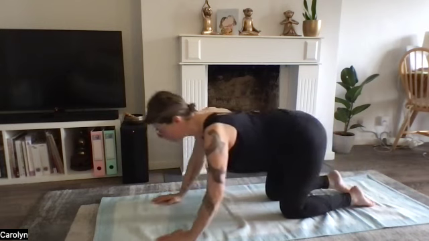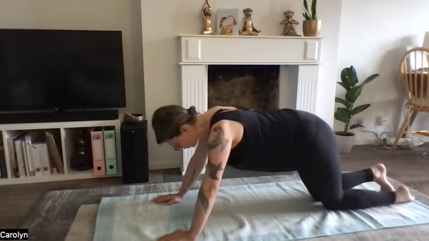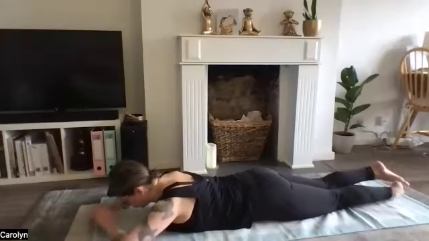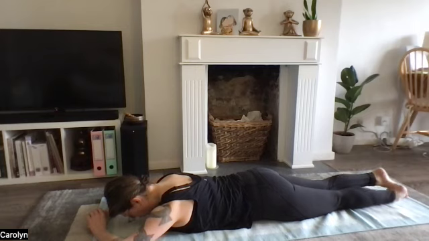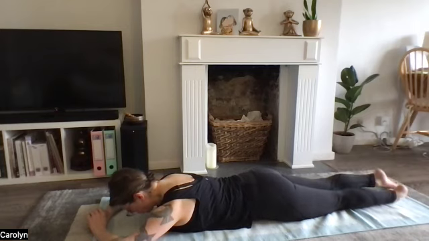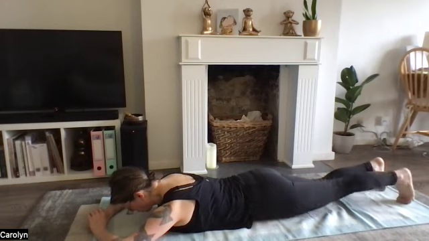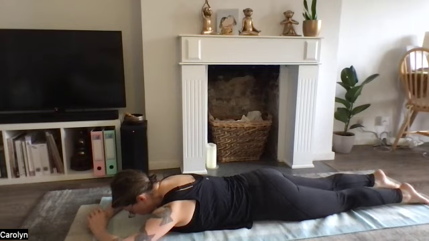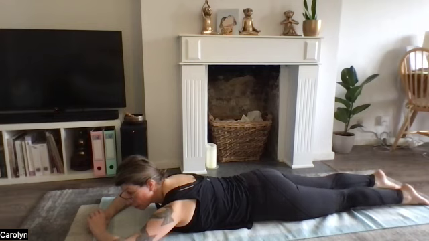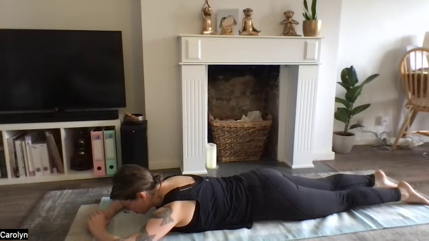This is good. So we're going to come forwards onto our tummies. And we're just finding the top of the feet, front of the ankles. Let the backs of the knees just turn into puddles of chocolate. But we want the knees to be quite heavy.